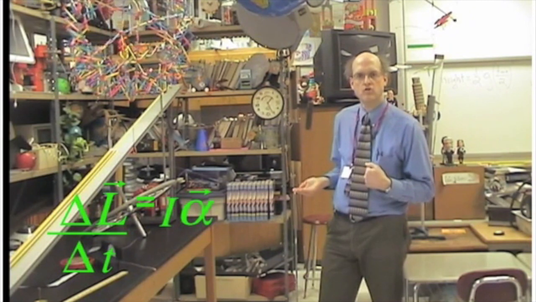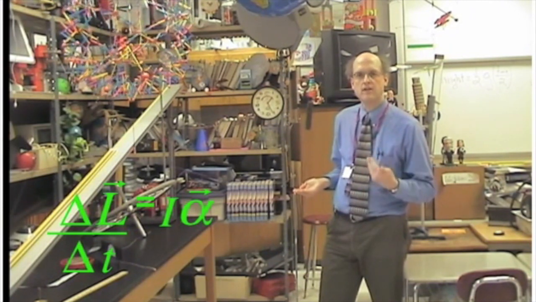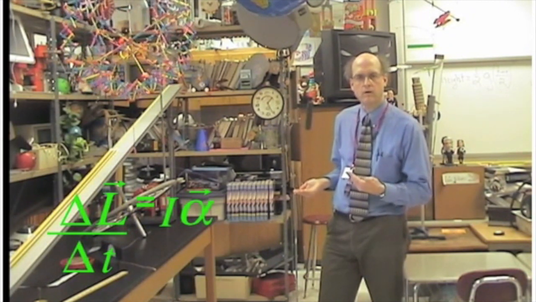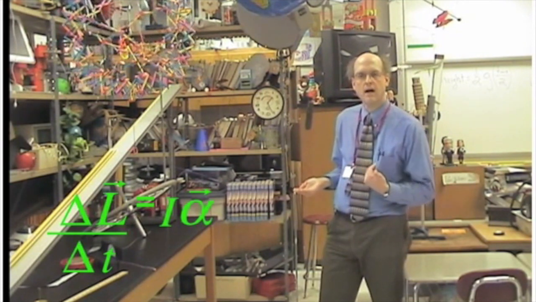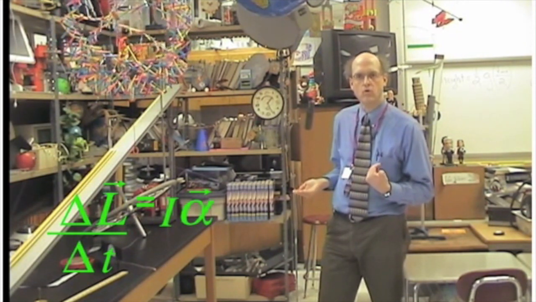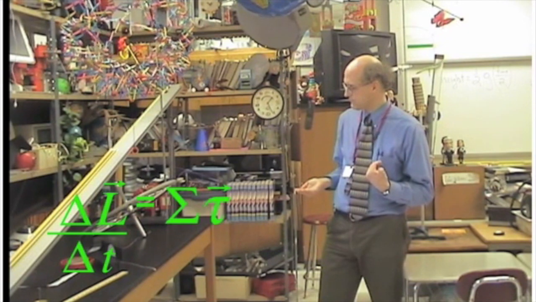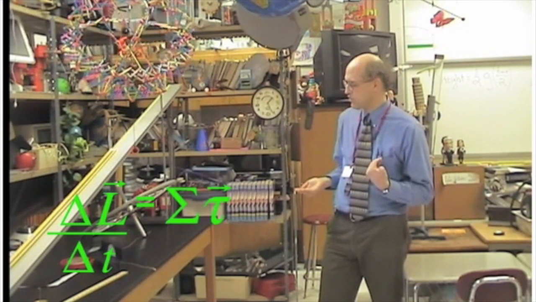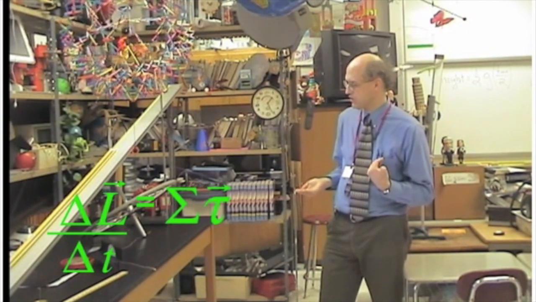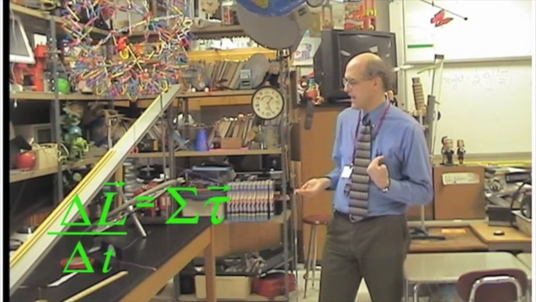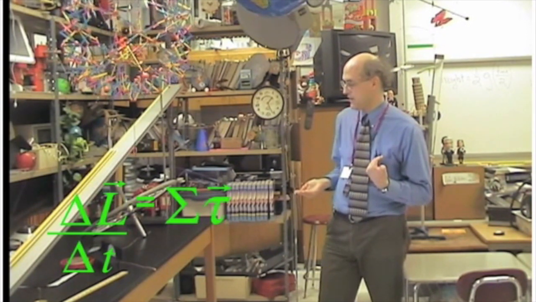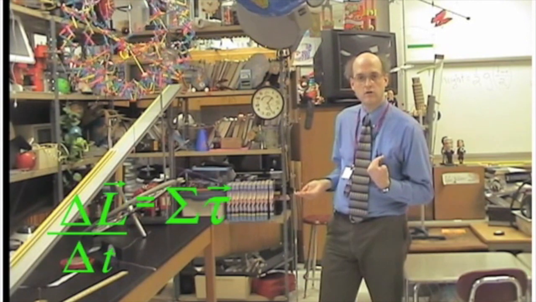That's right, the net torque. So the net torque is I alpha. So replacing I alpha with net torque, we have that the net torque then is equal to the change in the angular momentum, delta L, divided by the change in time.